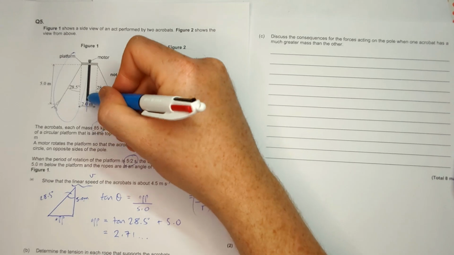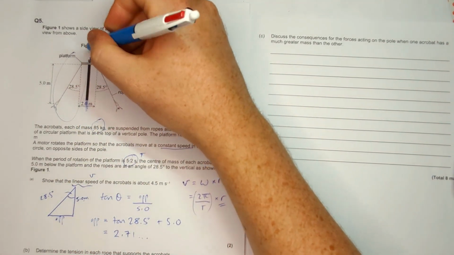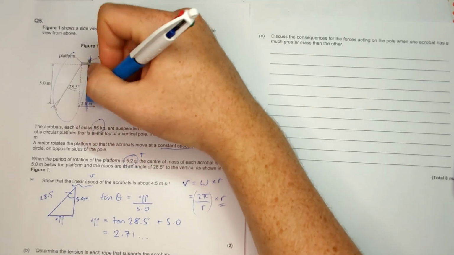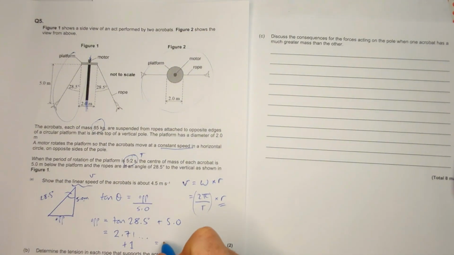Remember I mentioned this bit here. What we've got to do is consider that's at the center. The point at which it's orbiting around is right in the middle of that. So we've got to add on a 1 because it's half of 2 meters here. So we add 1, so that gives us 3.71. Now, this is quite a lot of 2 marks actually, isn't it?